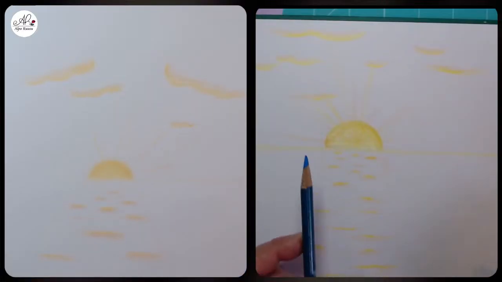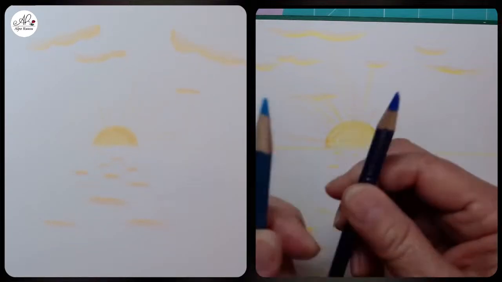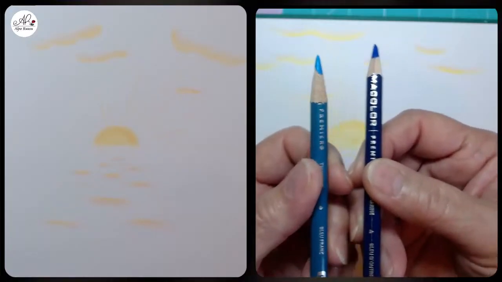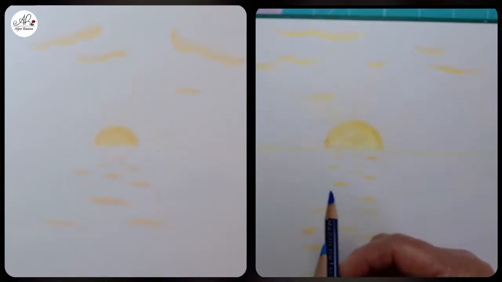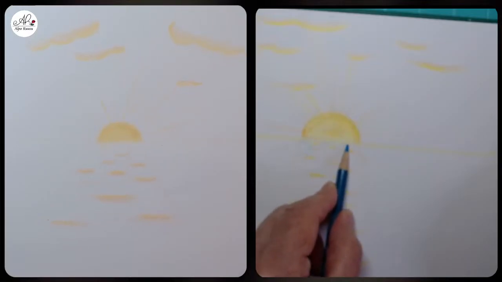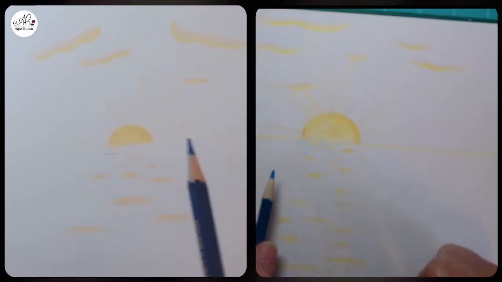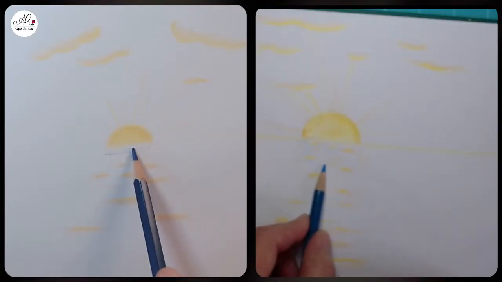Well, let's take our blue pencil. I'm using the light blue. Remember, I have two blues. I have true blue and ultramarine blue. Let's see what we can do with these. We can start off with our ultramarine. Don't just go over it because it'll turn it to green, okay? We want to keep these colors separate.